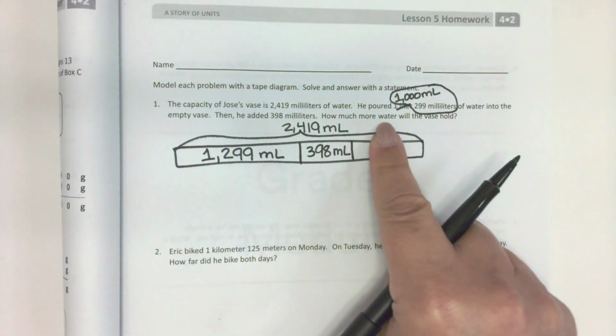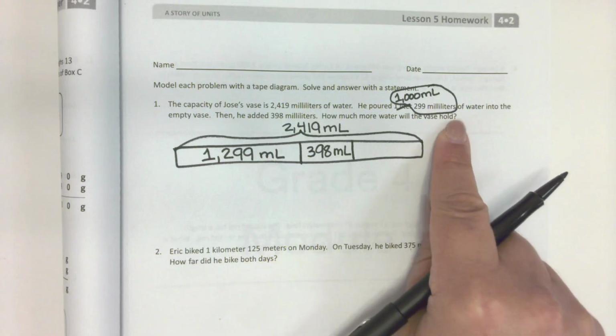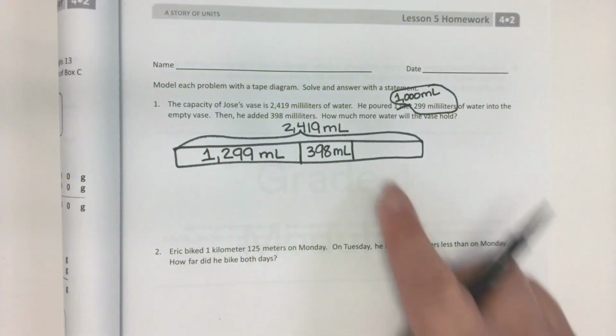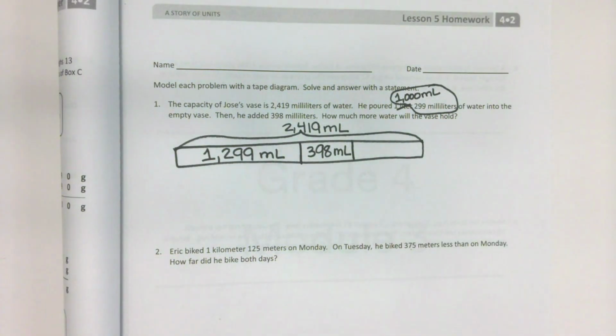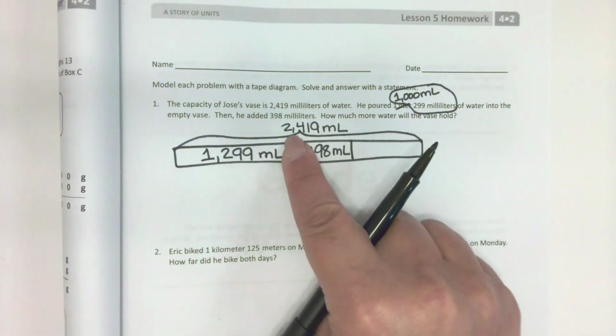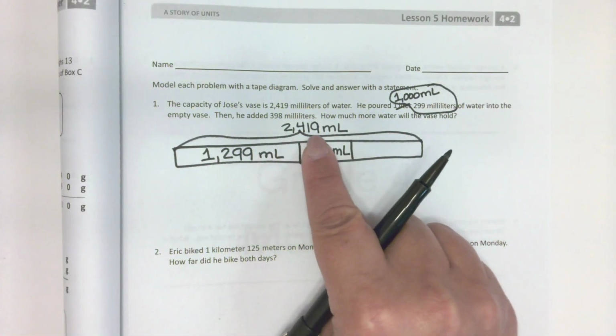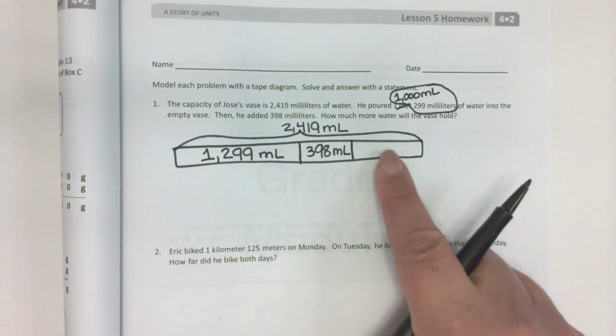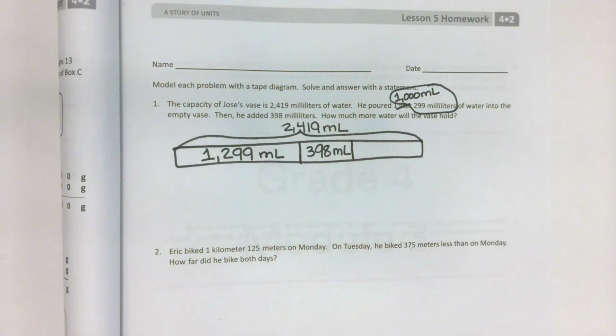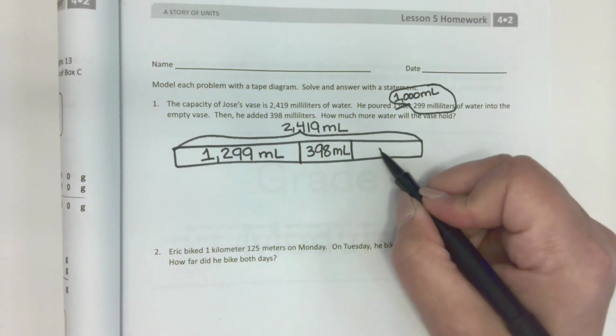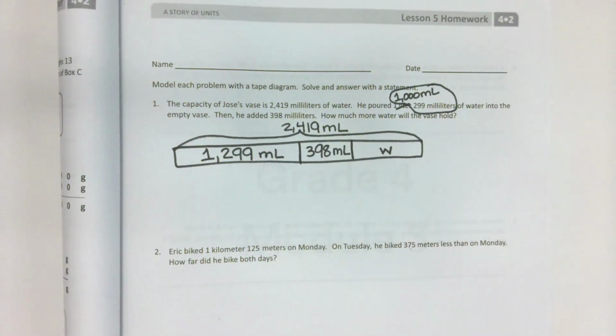How much more water will the vase hold? Well, look right here on our tape diagram. We still have some space left to find out how much more water can go in the vase to fill it up with 2,419 milliliters. We're going to put a letter. Let's see, let's use W for water. Now we need to find out what the W equals.